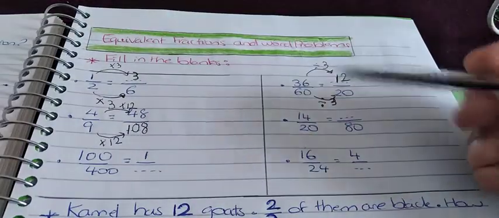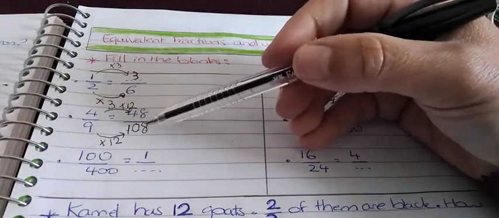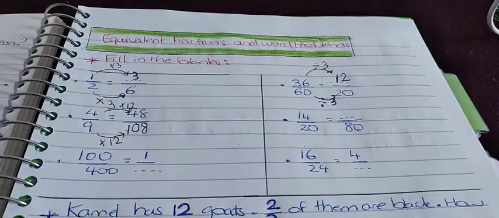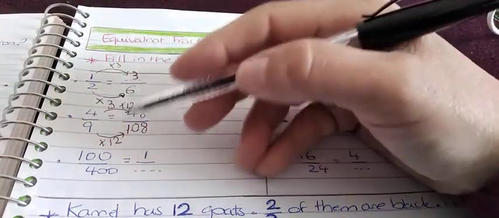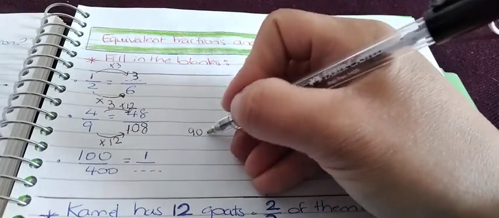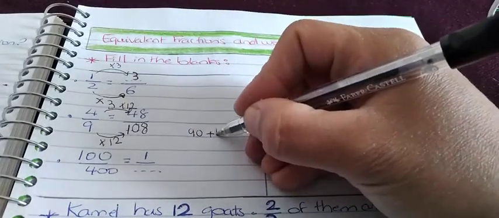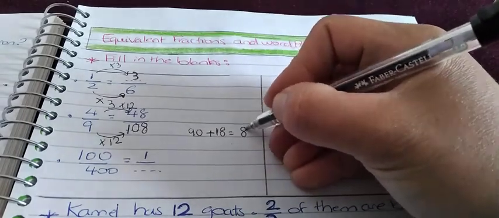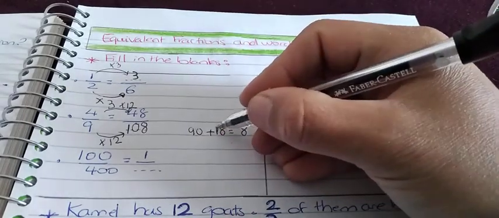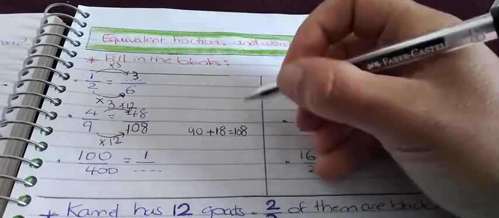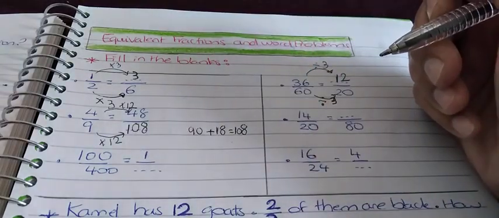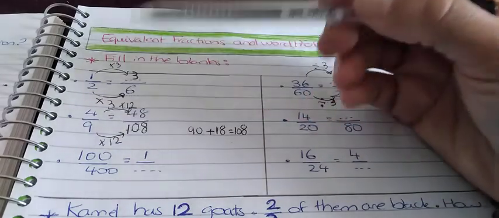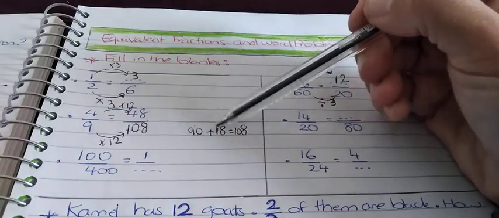Okay, here 108, my friends, how did I calculate it? 9 times 10 equals 90 plus 9 times 2 equals 18. So 18 plus 90: 0 plus 8 equals 8, and 1 plus 9 equals 10. So the answer is 108. If you don't memorize the 12 timetable, you can do it like this: 9 times 12 equals 9 times 10 plus 9 times 2.